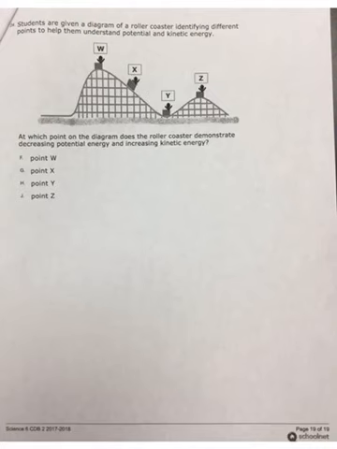Number 24. Students are given a diagram of a roller coaster identifying different points to help them understand potential and kinetic energy. At which point on the diagram does the roller coaster demonstrate decreasing potential energy and increasing kinetic energy? F, point W. G, point X. H, point Y. J, point Z.